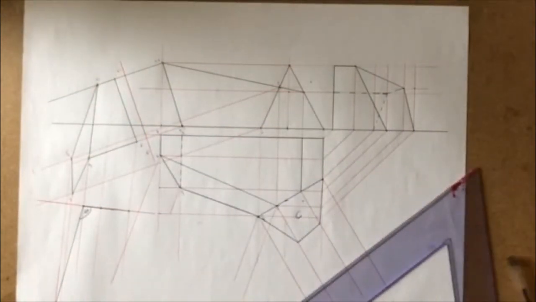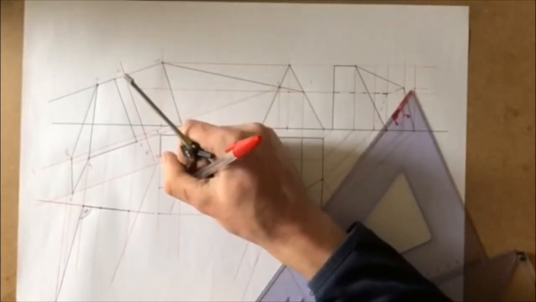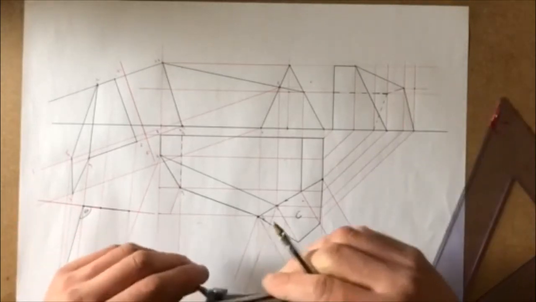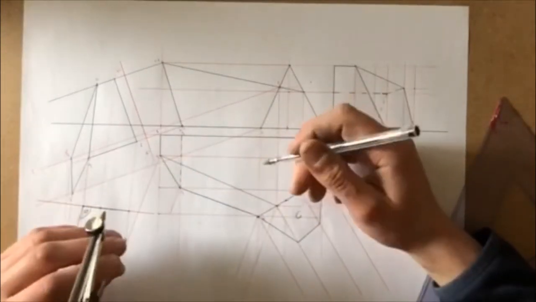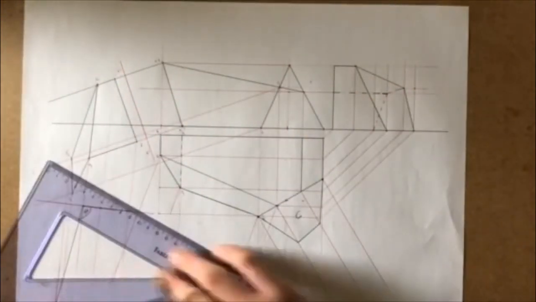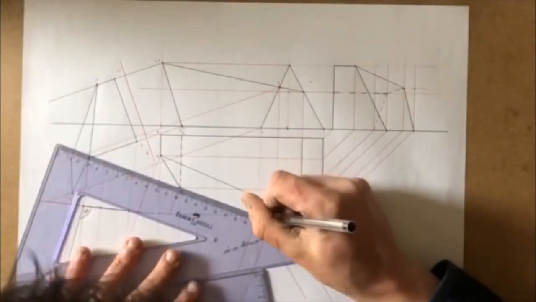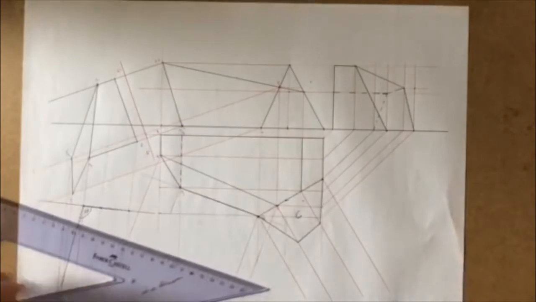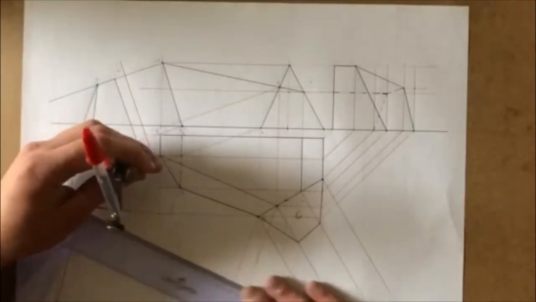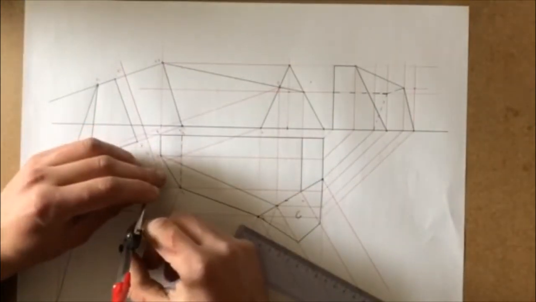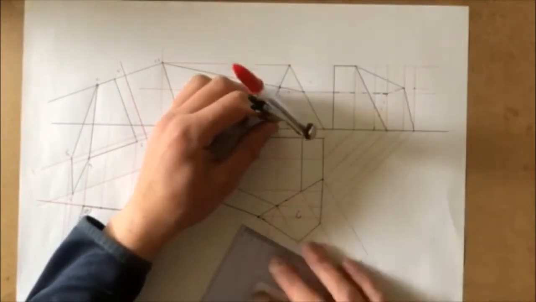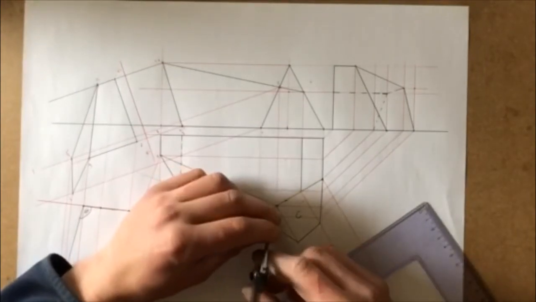Bring it down. Again, take the heights. This is on the ground. This is on the ground. There are 2 things I can do here now. I can extend that line there. I can take the height that we have in elevation here, bring it down, step it out there. Same on this side, take the height there and step it out there and join it back.